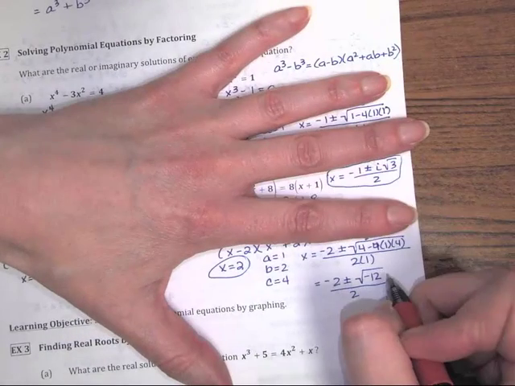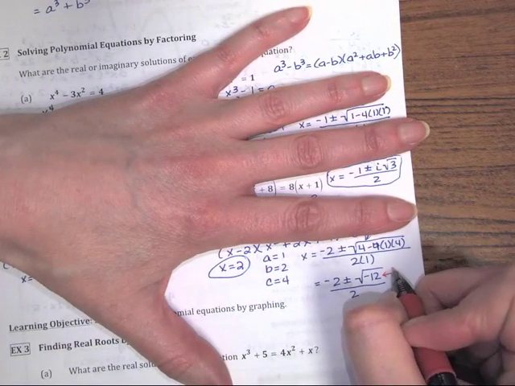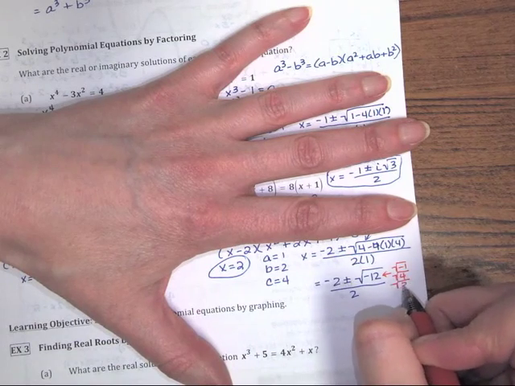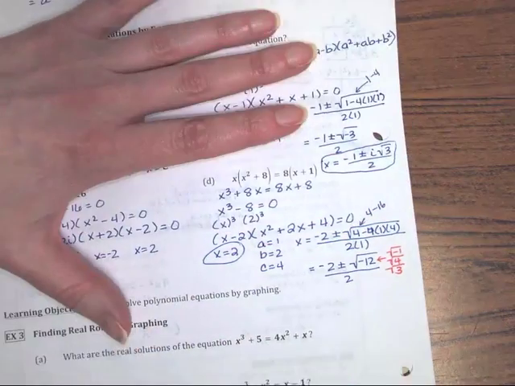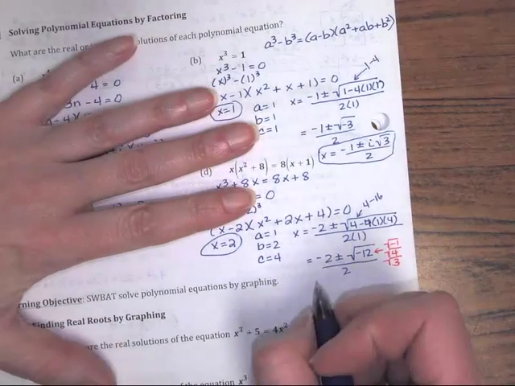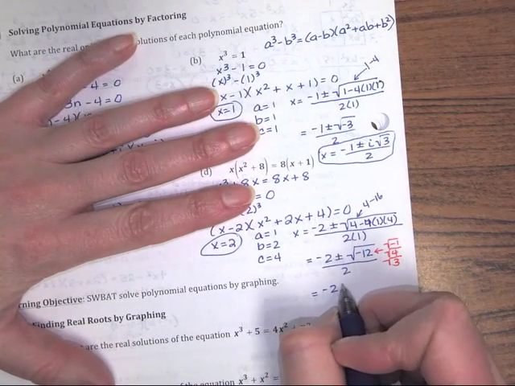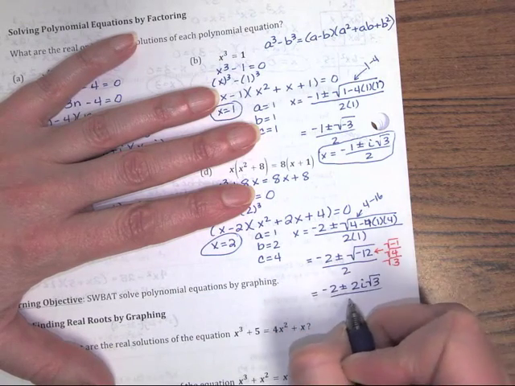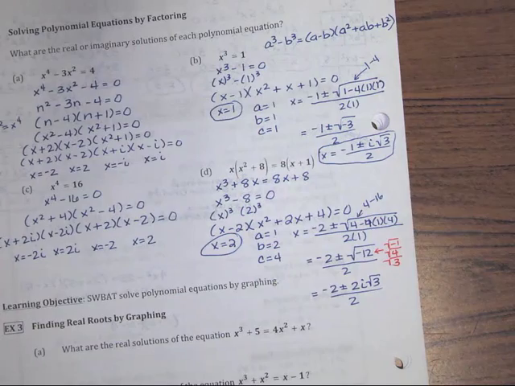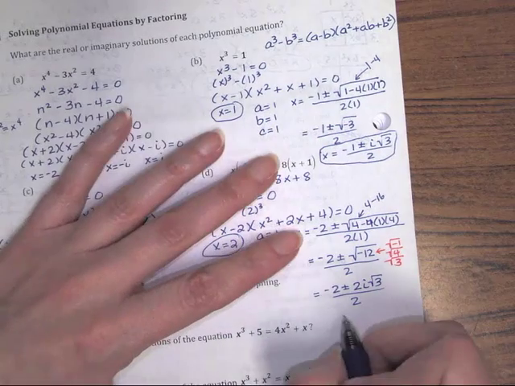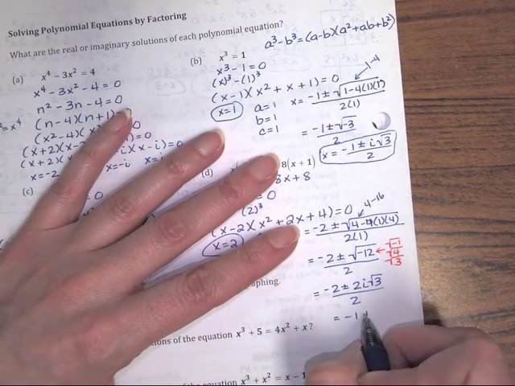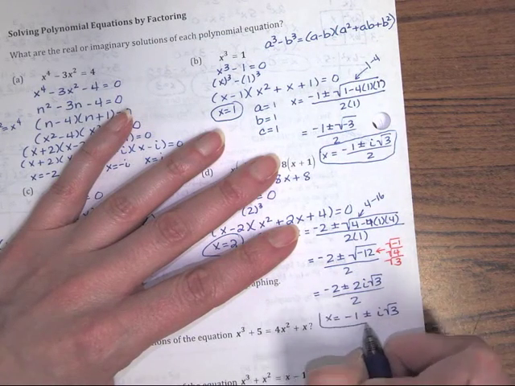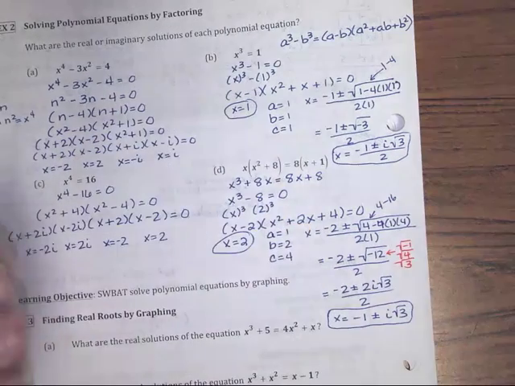Okay, go to this guy right here. You're going to have to simplify. Square root of negative 1, square root of 4, square root of 3. Negative 2 plus or minus 2i square root of 3 all over 2. Negative 1 plus or minus i square root of 3. There you go.